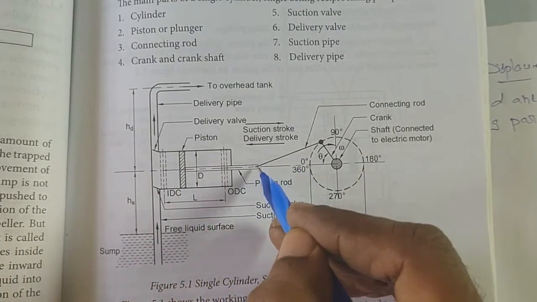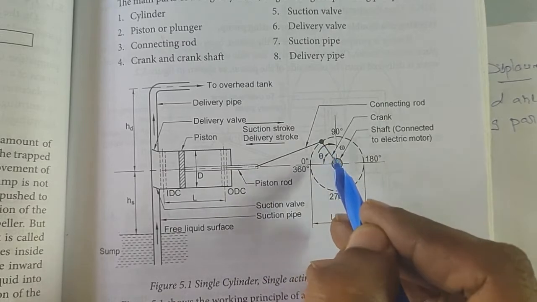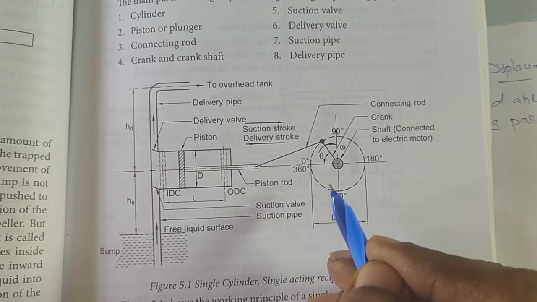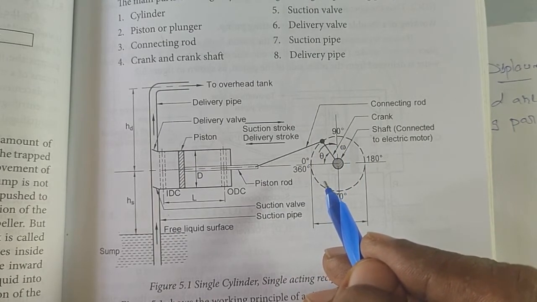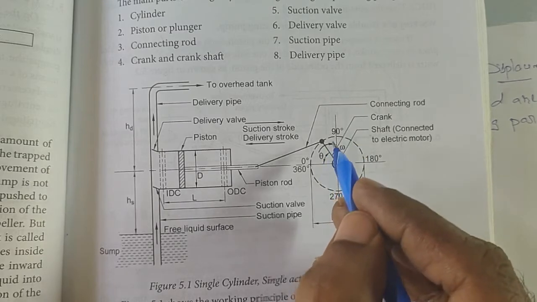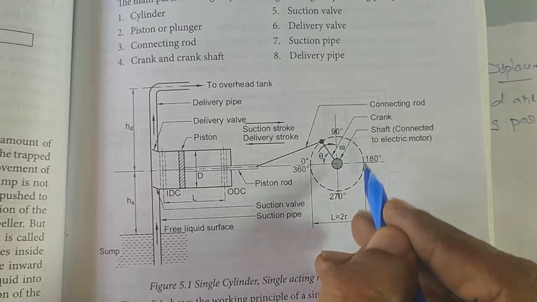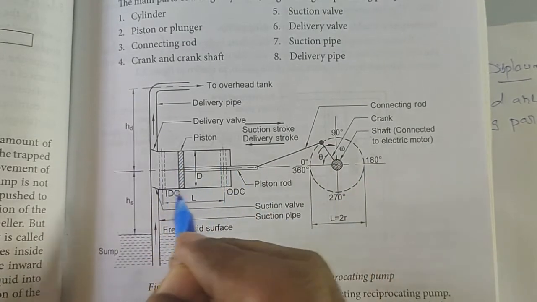The piston has a connecting rod attached to a crank, which is the rotating element. For the pump, the rotating prime mover will be the motor. It will be attached to the crank, and the crank will be rotating. As the crank rotates, the piston reciprocates inside this enclosed cylinder.